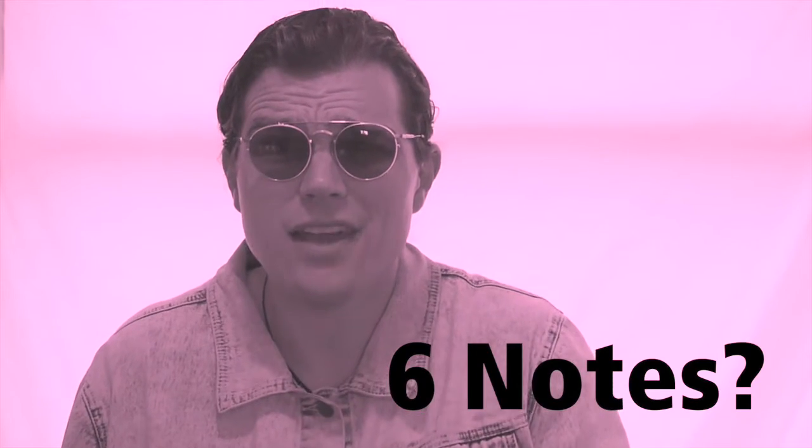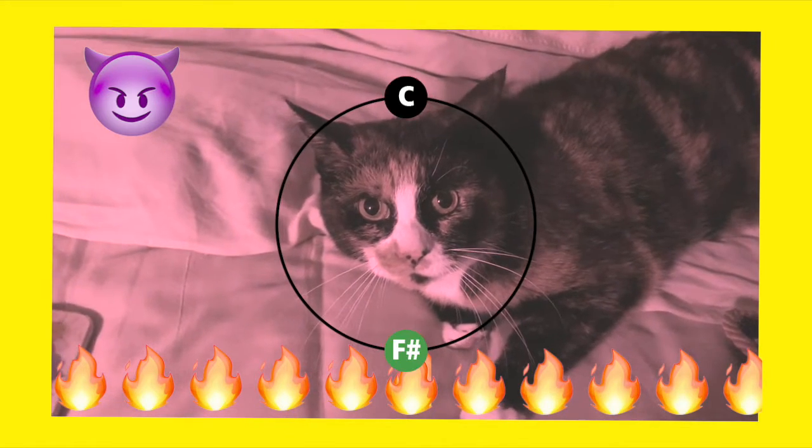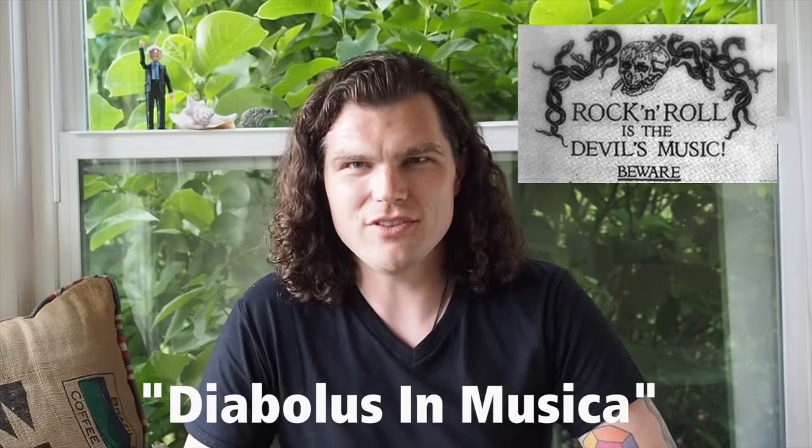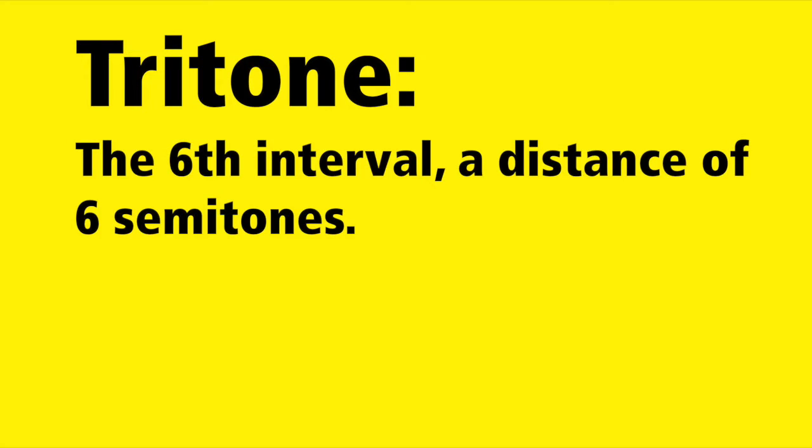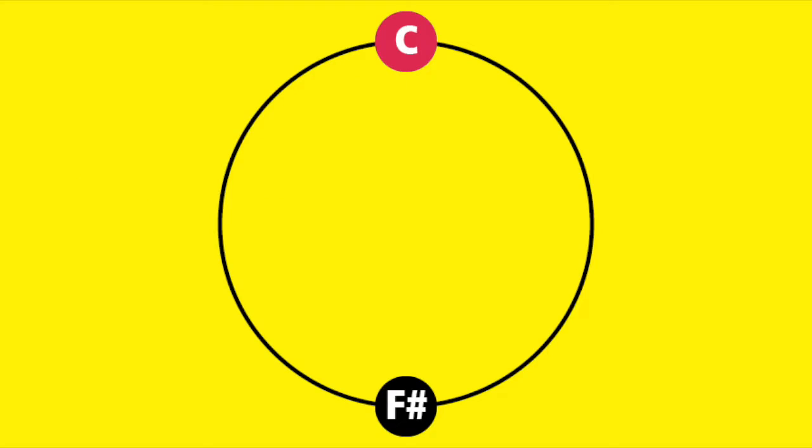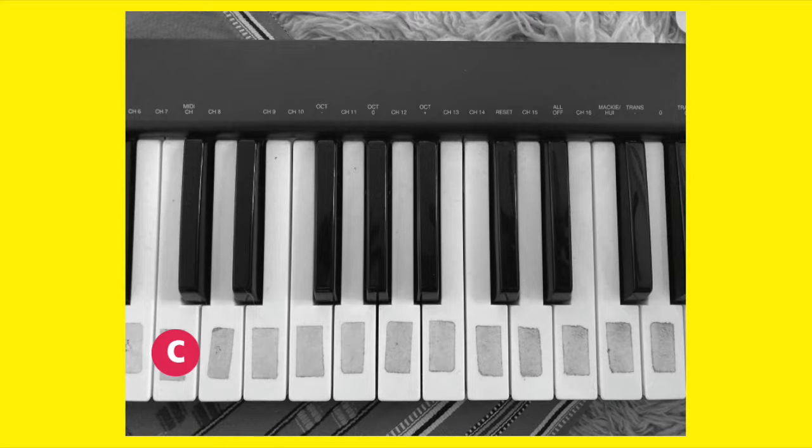So far, the only complete circles of 12 notes that we've seen are when we go up 1 note at a time, or a semitone, and the circle of fourths. So what happens if you go up 6 notes? The devil's interval. Also called the tritone. It's very important for building tension in music. It's something we'll talk about more as well. It also sounds kind of evil. Wow, that does sound evil.